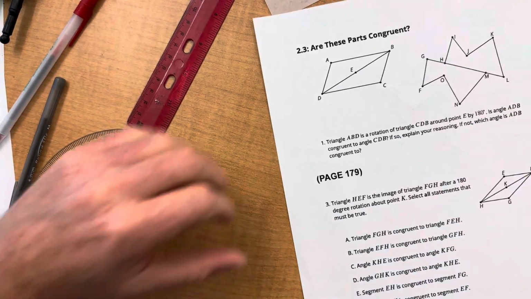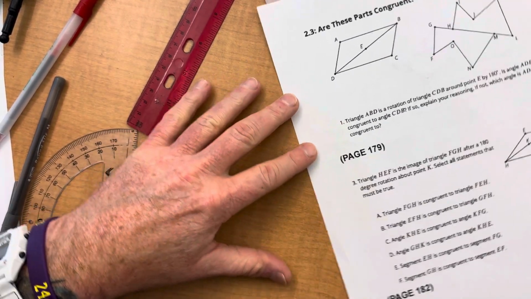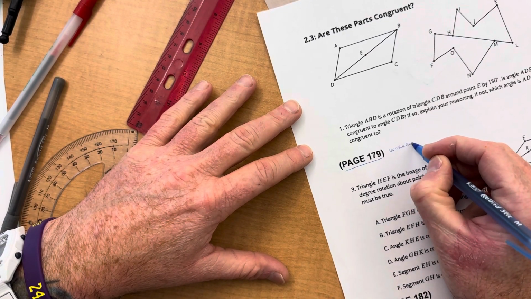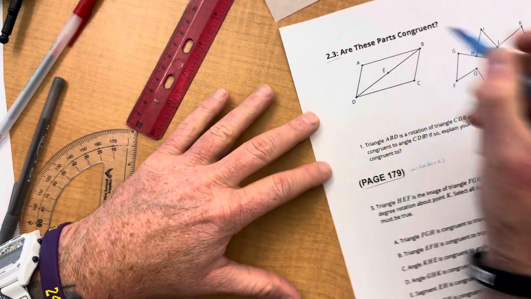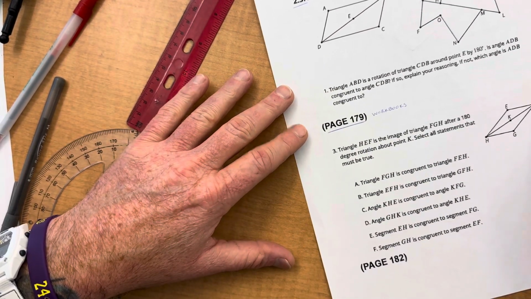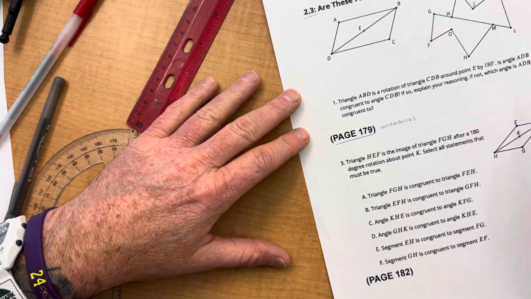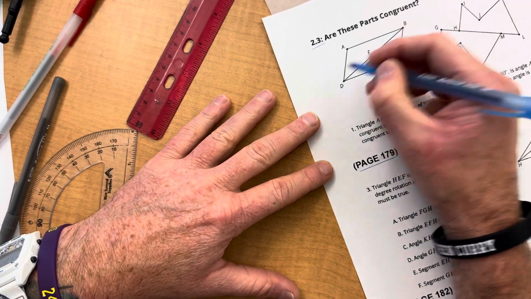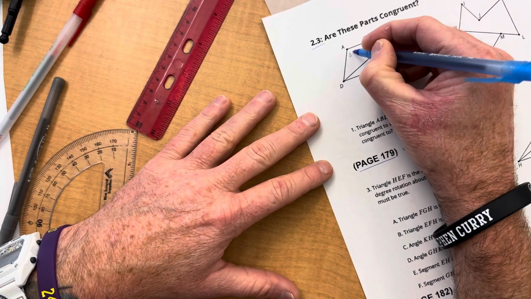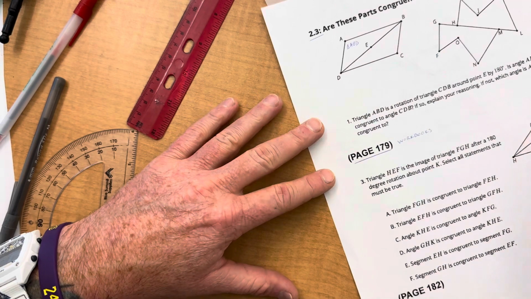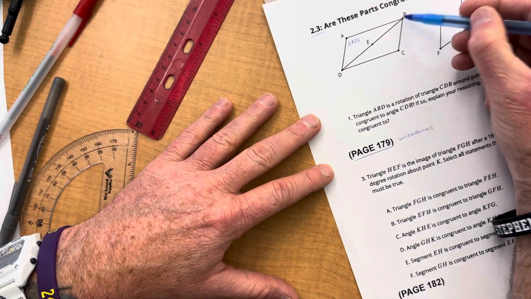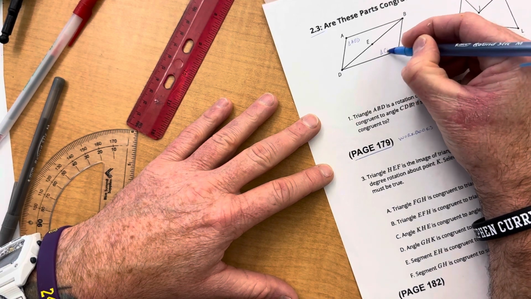We're just gonna go one by one on these pages. Okay. Page 179 in your workbooks. You're gonna find 2.3, are these parts congruent? So, triangle ABD. A, B, D. This is known as triangle ABD. Is a rotation of triangle CDB. CDB.